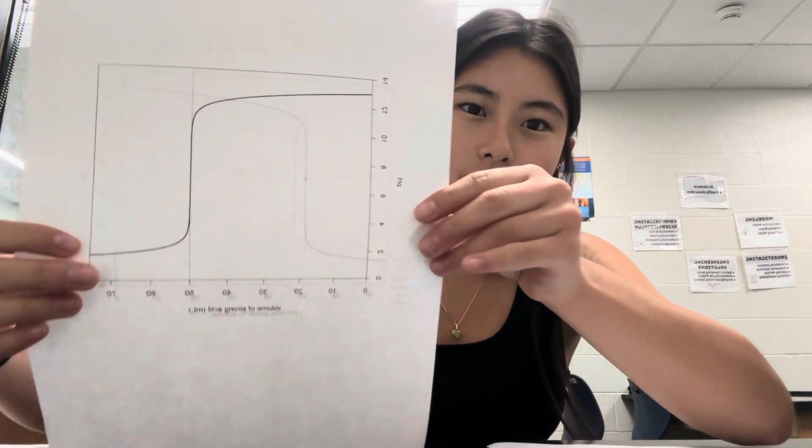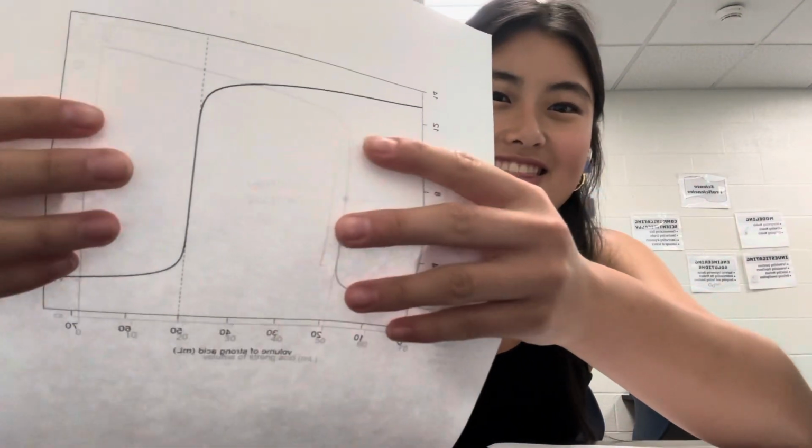Now, titration curves can tell us a lot. They can tell us about the strength of the acid or the base that are being reacted, and they can also tell us about the equivalence point and the point of equilibrium in this reaction. So, for starters, when you get a titration graph or a curve, it's going to look something like this.